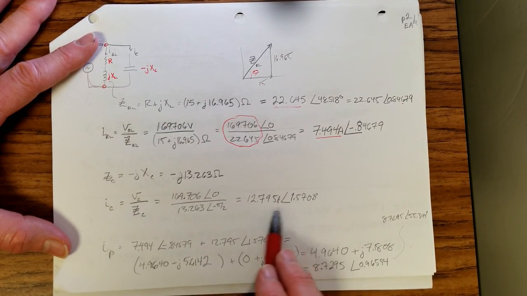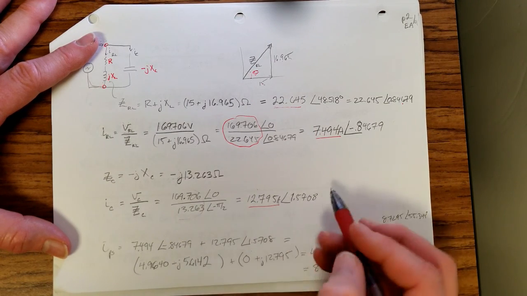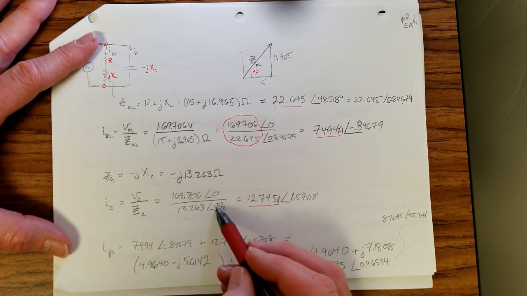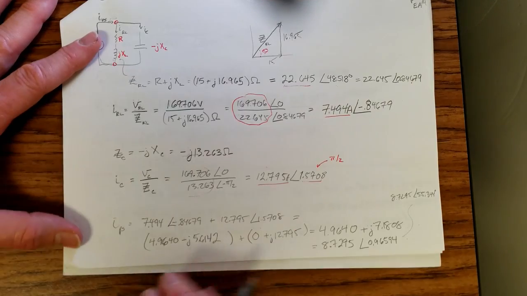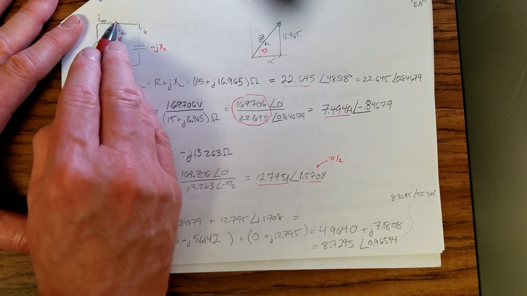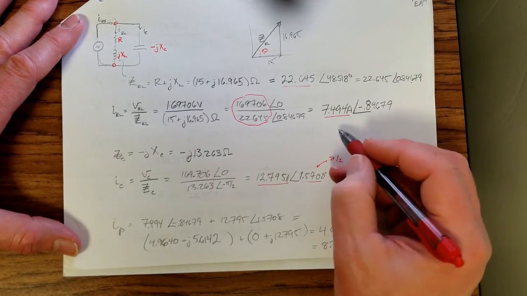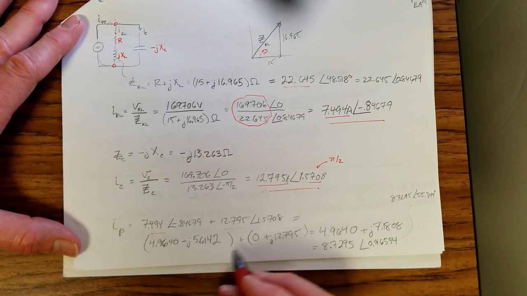And going through a similar process, we end up with our front piece right here, which is where we divide that. We end up with 12.795 amps. And my angle, well, it's 0 minus negative pi over 2, and that's just pi over 2. For the power supply, I from the power supply coming in, it now goes through the two branches right here. So this should just be the sum of those two. So let me add those two. So that's my I sub RL and my I sub C, and I add them together.